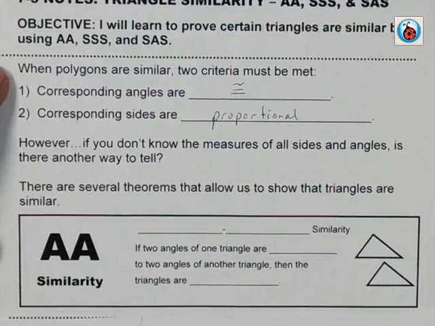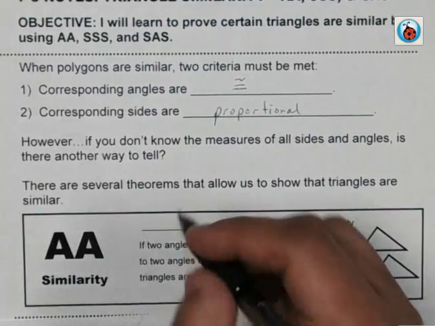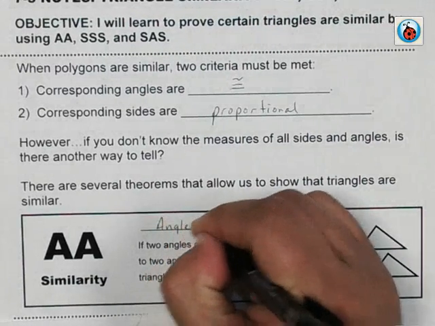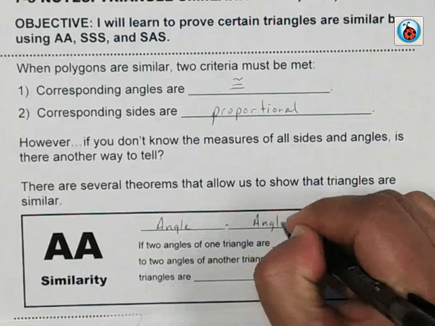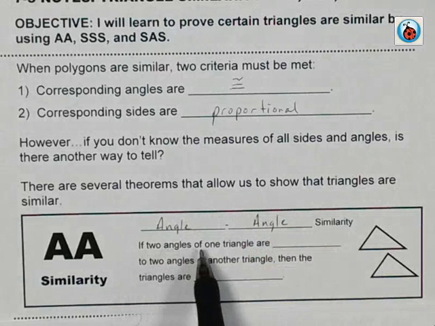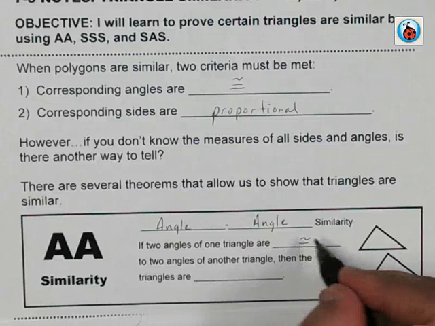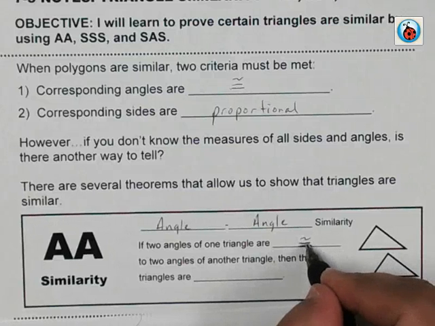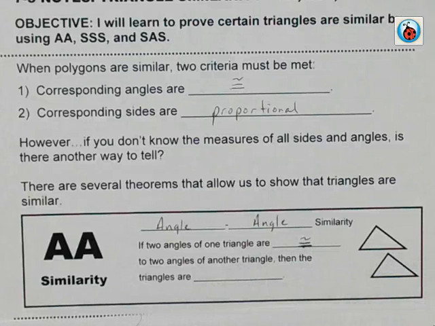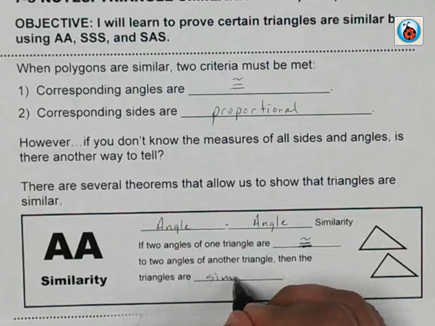The first one is angle-angle similarity. It says if two angles of one triangle are congruent to two angles of another triangle, then the triangles are similar.